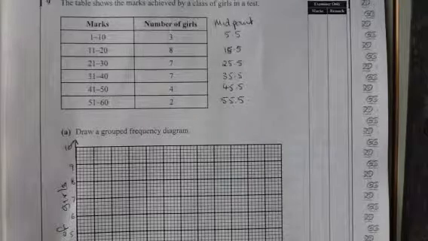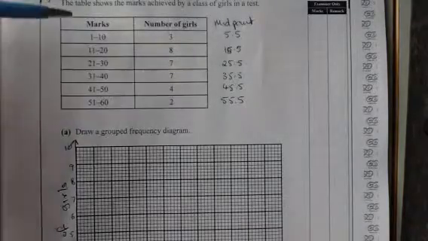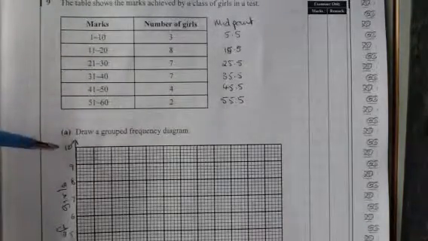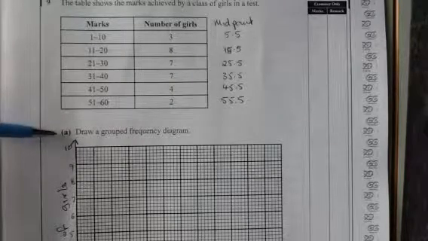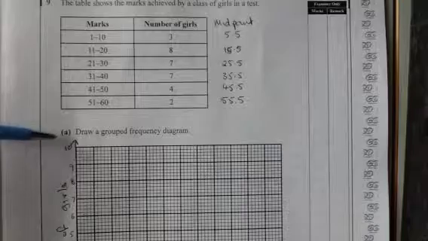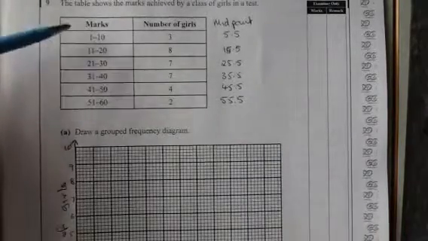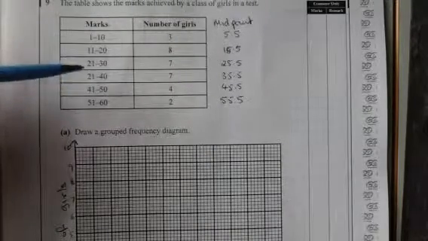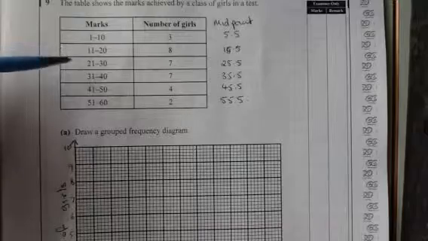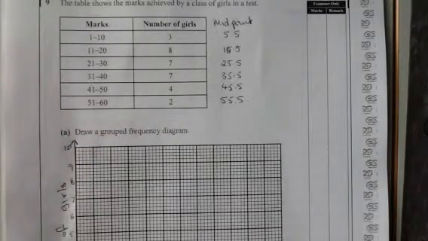Okay, the table shows the marks achieved by a class of girls in a test. So we've got the marks and the number of girls, and we're asked to draw a group frequency diagram. Usually your possibilities would be either a bar chart, which we could use in this case because we could label them this way, a frequency polygon, or a group frequency diagram where you're drawing using a continuous scale along the axis.